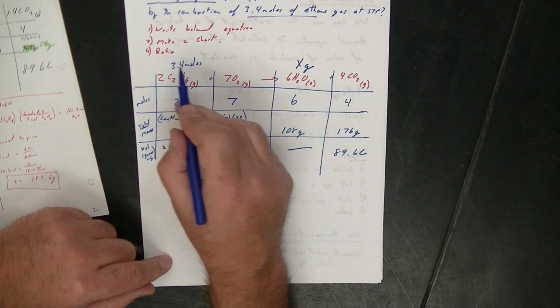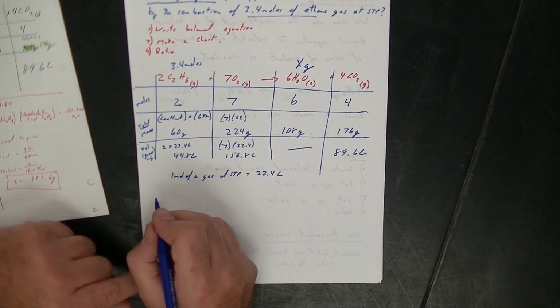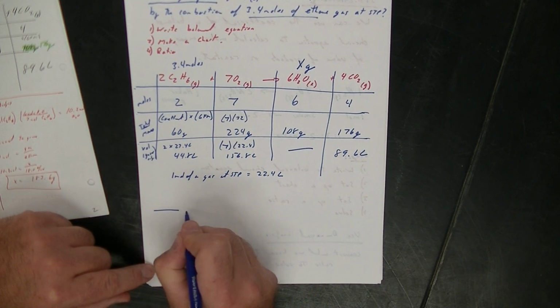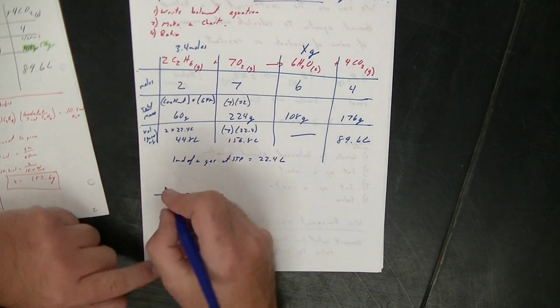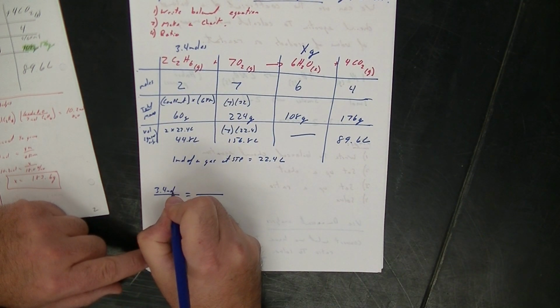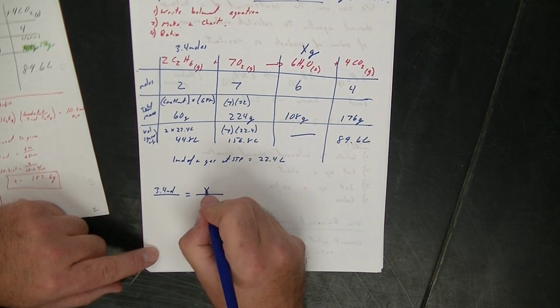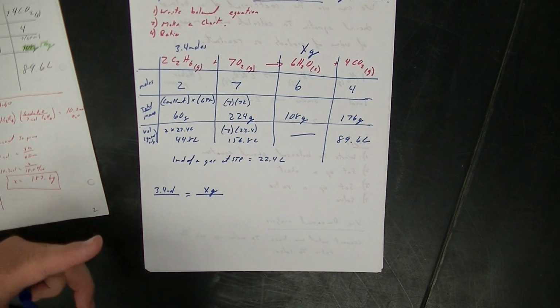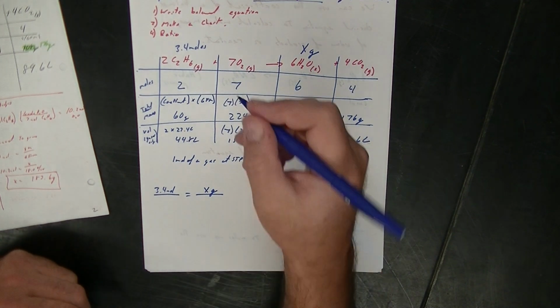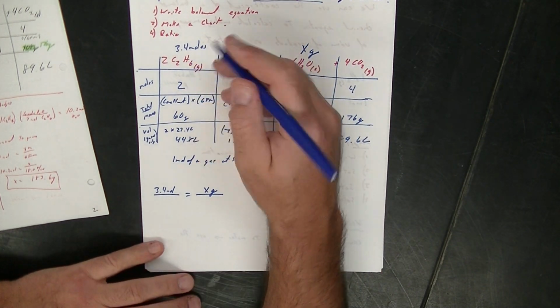Now we can set up a ratio. These two numbers go on top. So my 3.4 moles, X in grams. It's okay that they're not the same unit. Now, the unit tells you which of these to use.